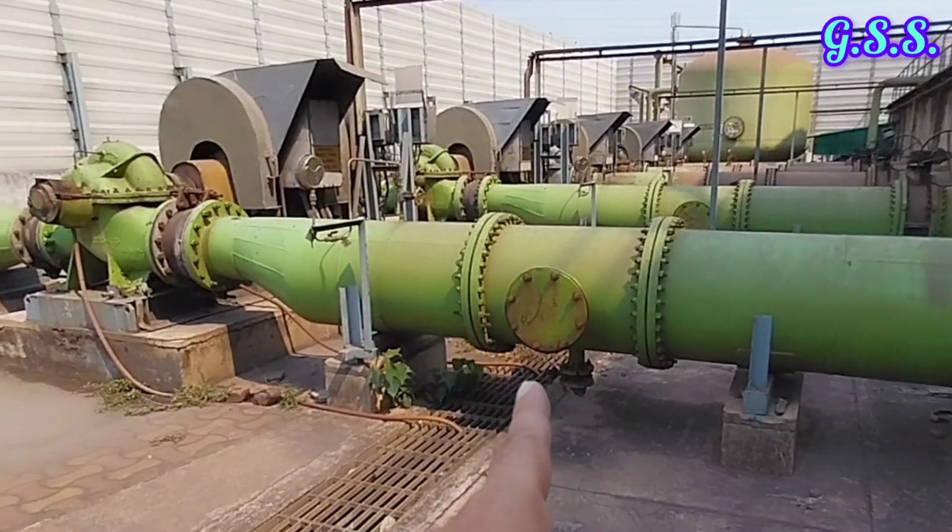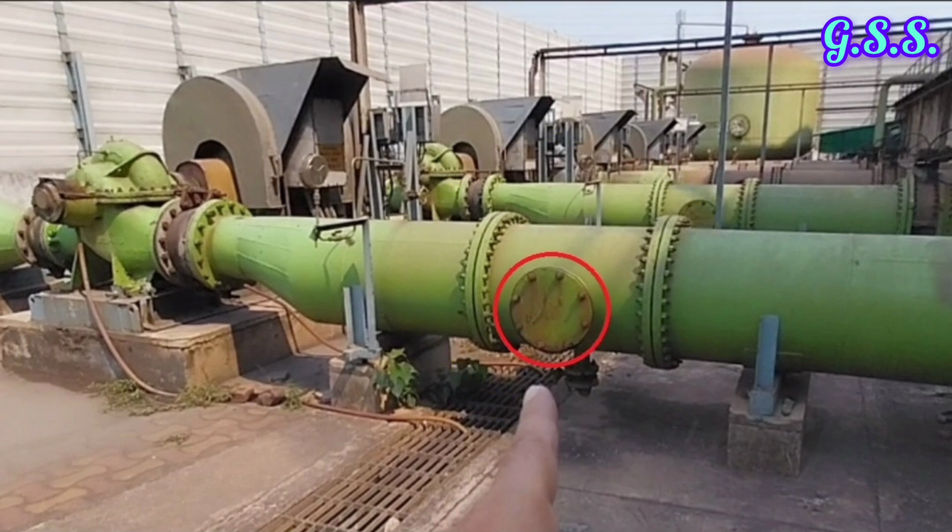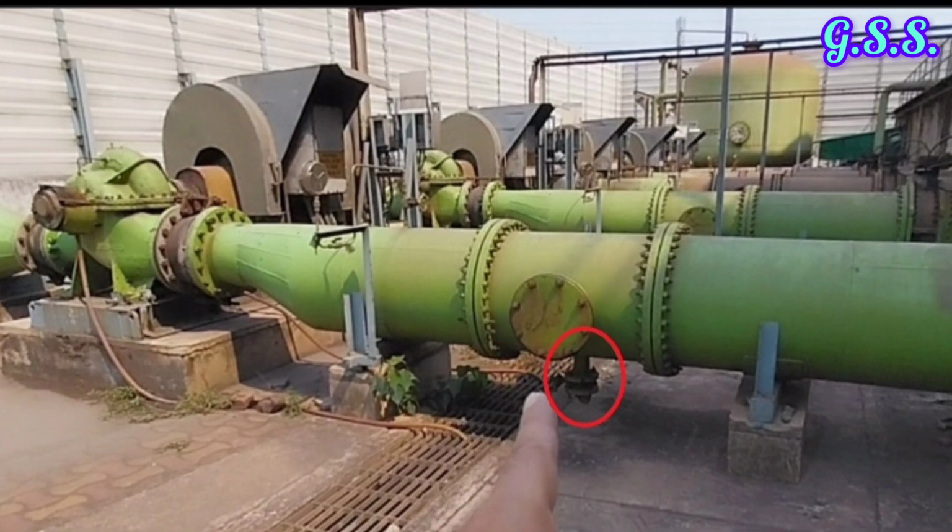Inside this 36-inch pipe spool, the conical strainer is there like this. For cleaning the conical strainer, the entire spool need not be removed. One 12-inch handhole is provided on this side and another 12-inch handhole on the other side, through which the strainer surface can be cleaned, and all debris will be drained through this 3-inch bottom flange connection.